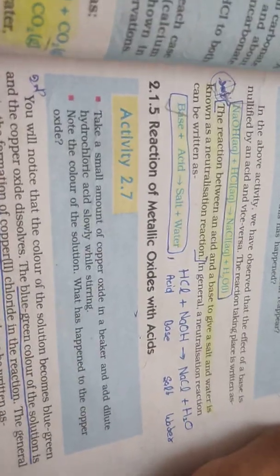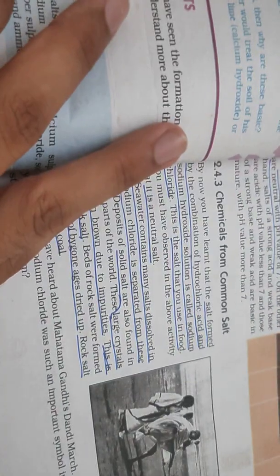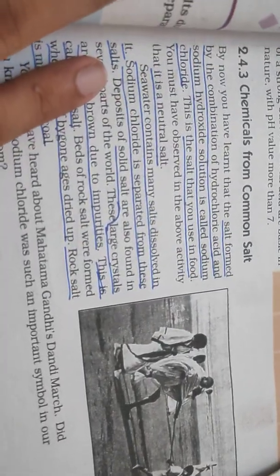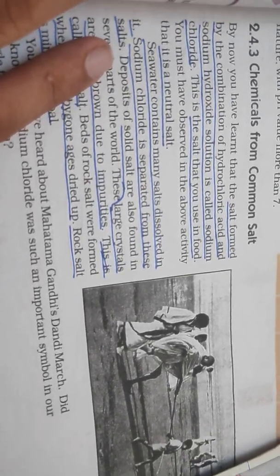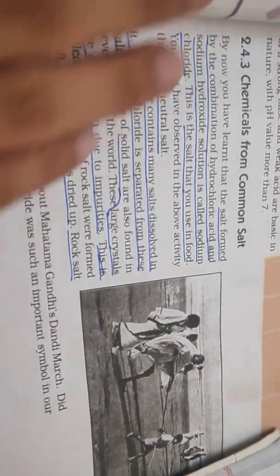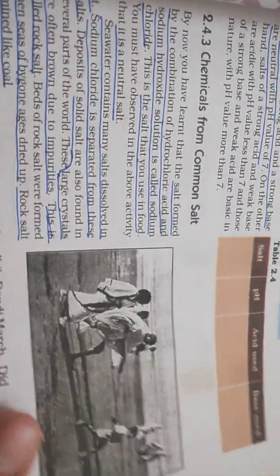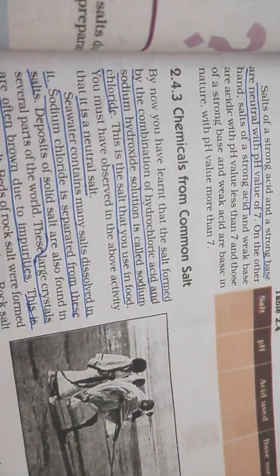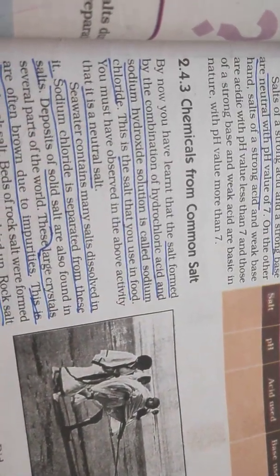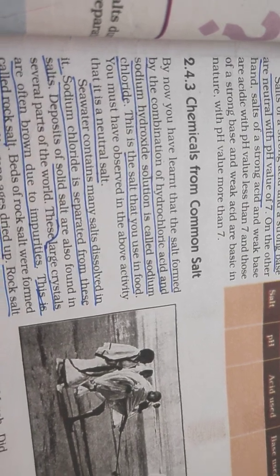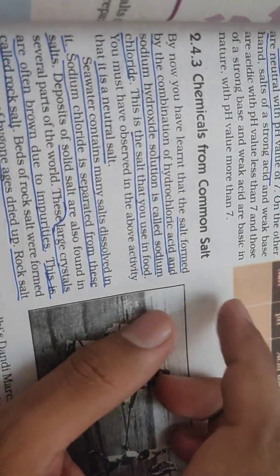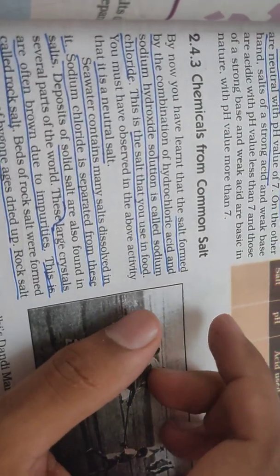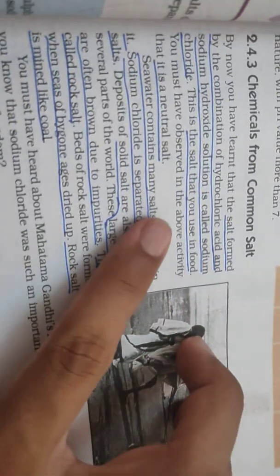So this is sodium hydroxide plus HCl, hydrochloric acid. And what was in there? I think it was the same. Hydrochloric acid and sodium hydroxide solution. This is hydroxide. So it forms sodium chloride. Now this is the salt that you use in food. So the salt that you use in common food or while baking, cooking, it's sodium chloride, that is NaCl. And how is it formed? It is formed through the reaction between an acid and a base, and in particular the acid hydrochloric acid and the base sodium hydroxide. And this is a neutral salt.